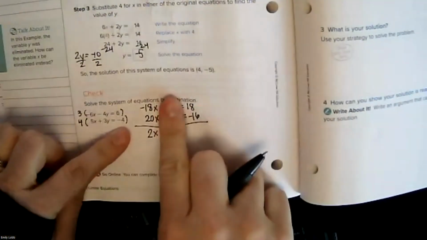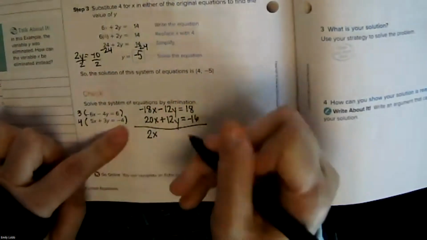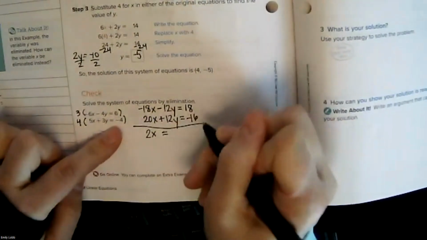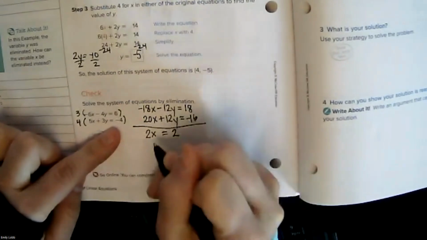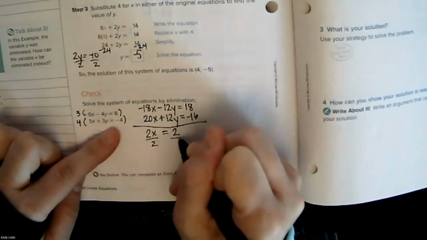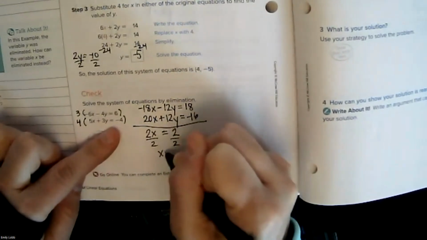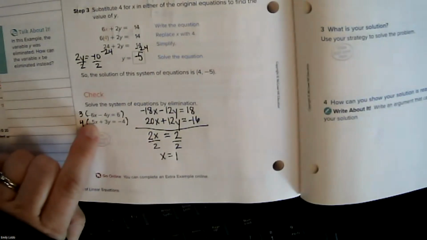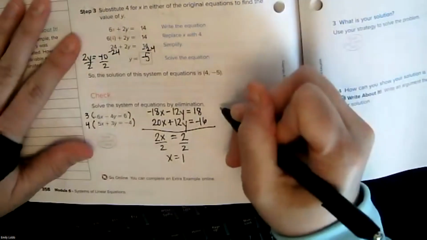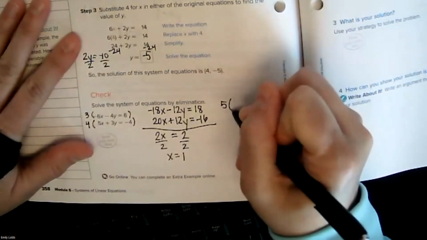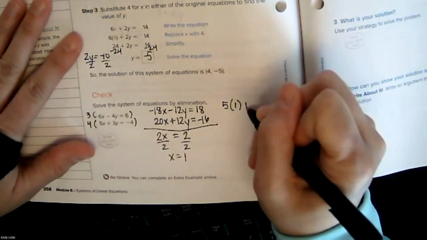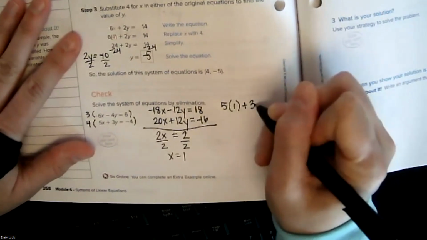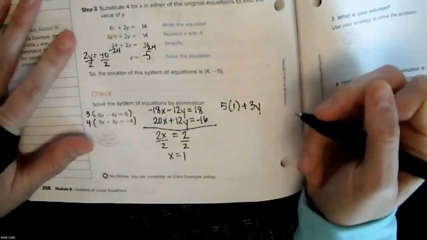We just talked about how our y variable will go away. If we bring down our equal sign, 18 minus 16 is 2. So x has to equal 1. And then we're going to put back this 1 in for x here. So I'm going to rewrite it 5 times 1. You could choose the top equation if you prefer. This one just looked more positive to me.